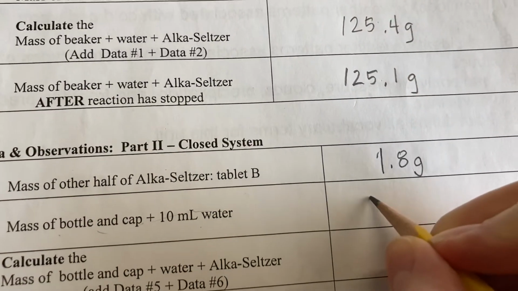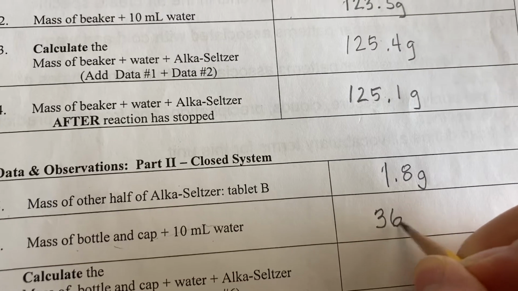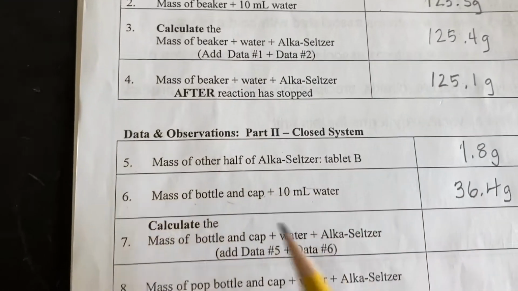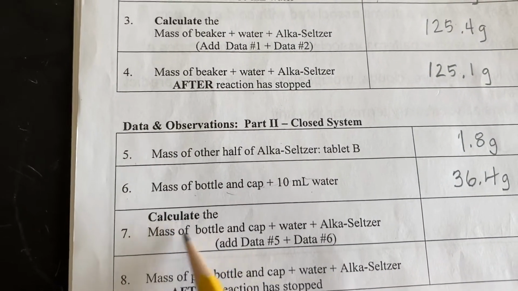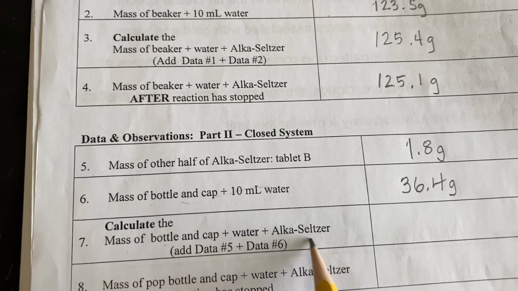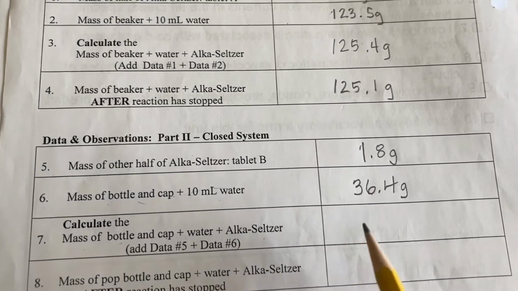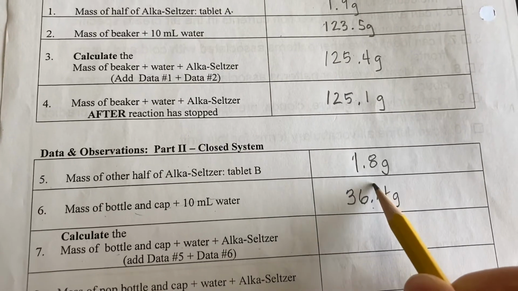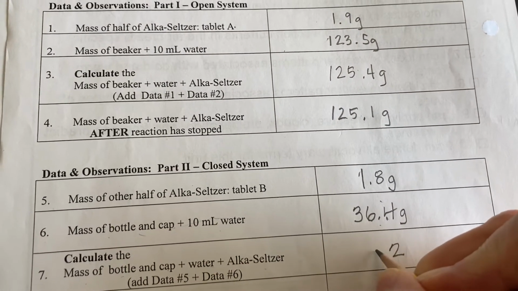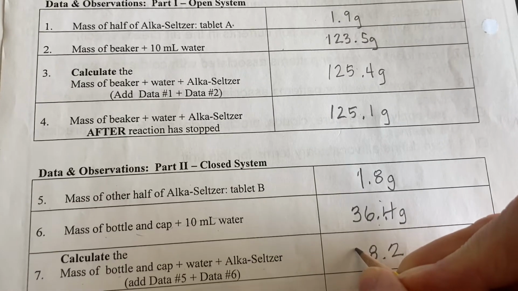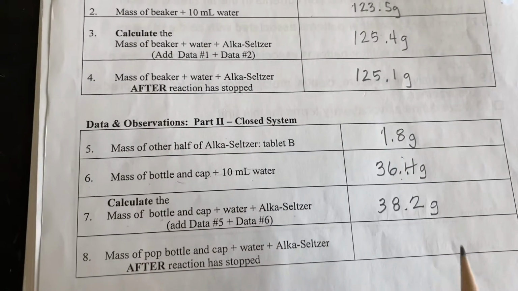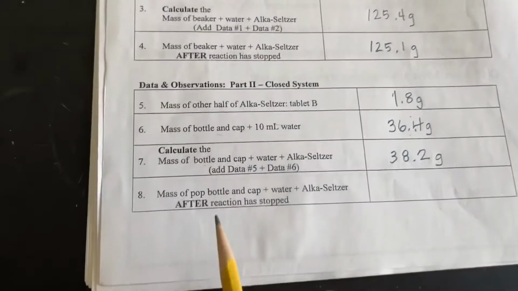Could you repeat that again? Sure, 36.4 grams. So 36.4 grams, everyone, for number 6. And now on number 7, calculate the mass of the bottle and cap plus the water plus the Alka-Seltzer. So just like we did up above, we're going to add numbers 5 and 6 together. That should give us 2 here, carry the 1, 38.2 grams.